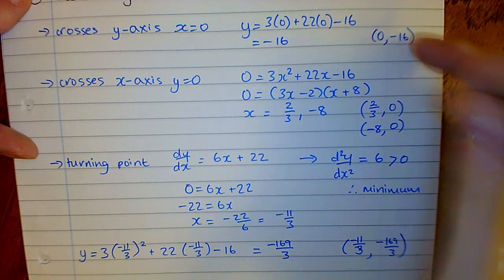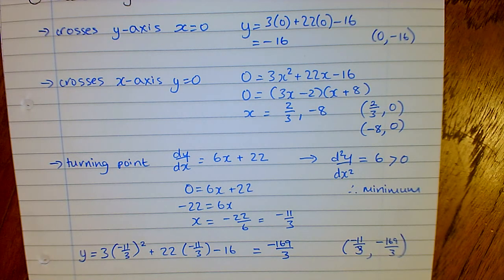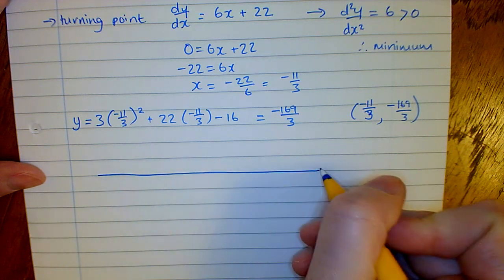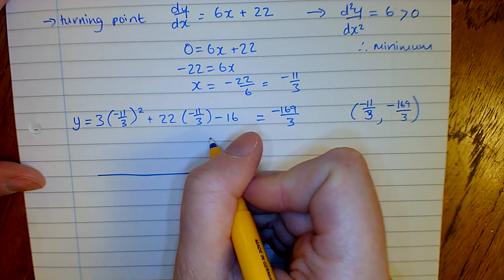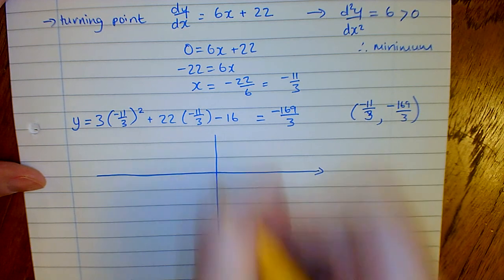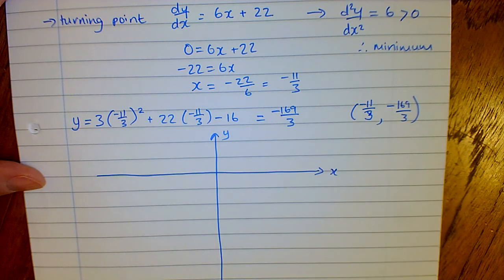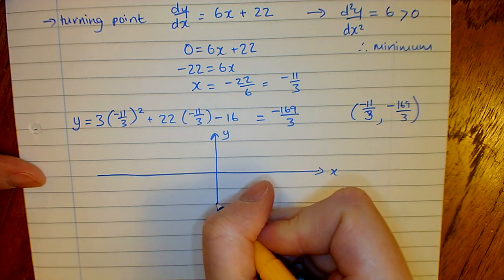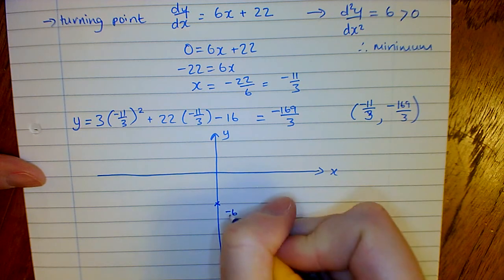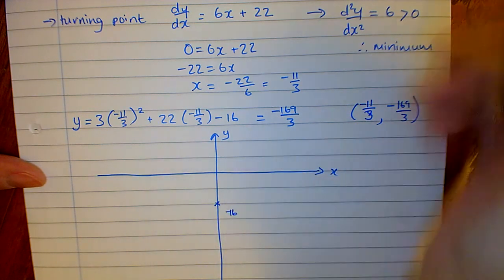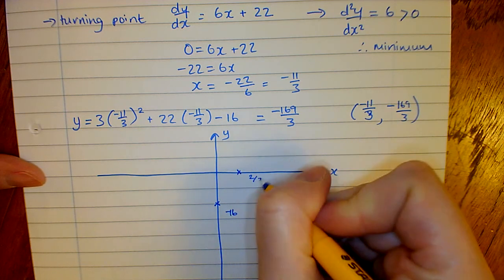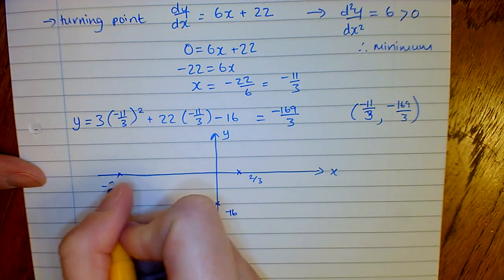So all these coordinates here now should be marked onto the graph. Quite often in your exam, blank axes will be drawn for you. Okay, so they'll just be x and y axes with no numbers on it. Now you're not expected to do it exactly to scale, but you should be aiming for roughly to scale. It'll make it easier to draw. So this is our minus 16. Then it crosses at 2/3, and it crosses at minus 8.